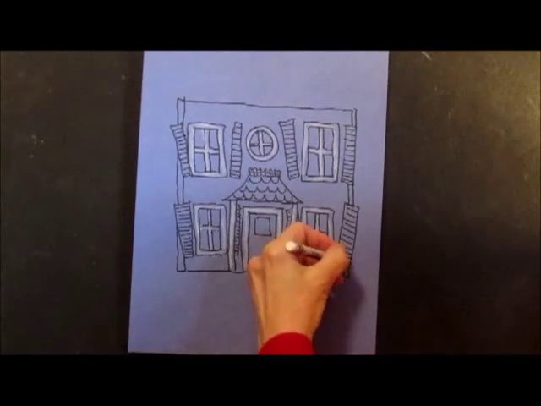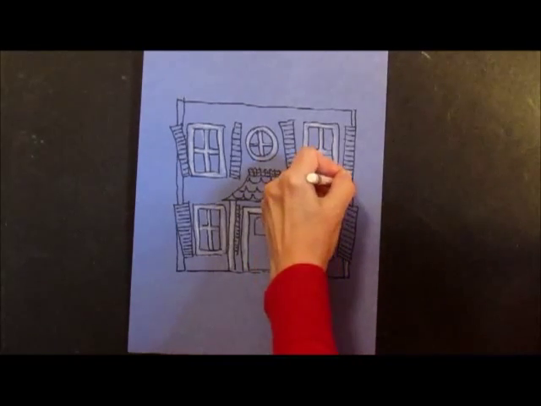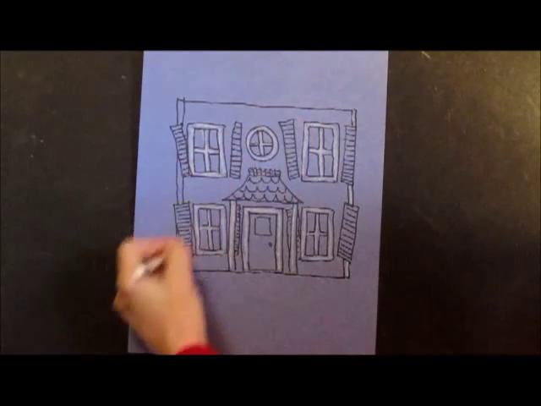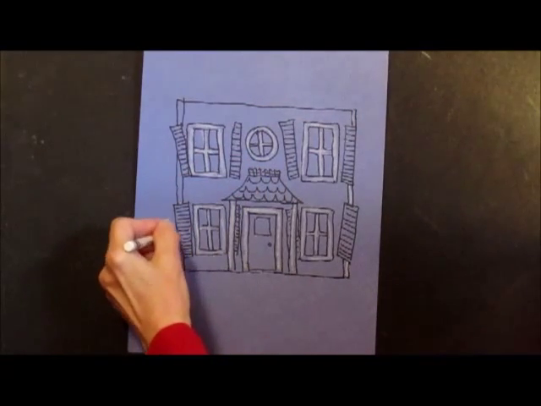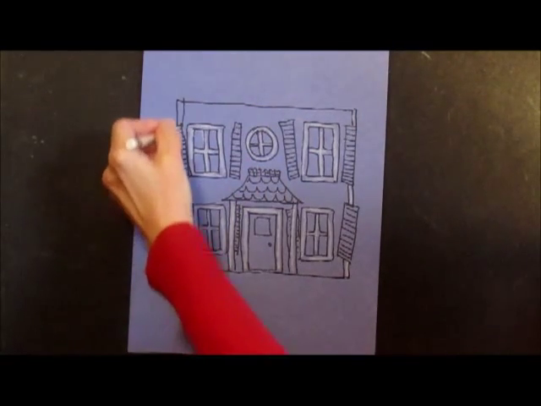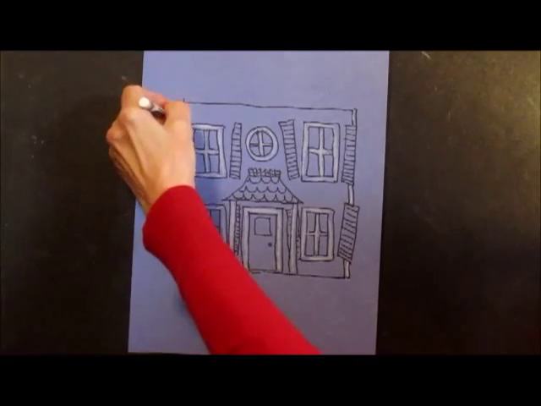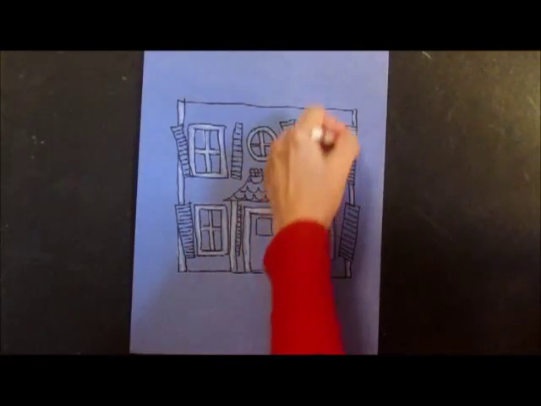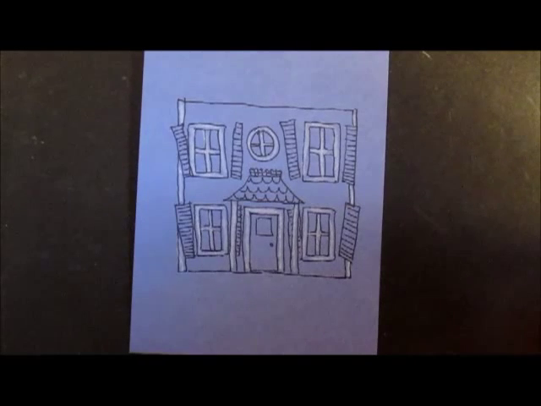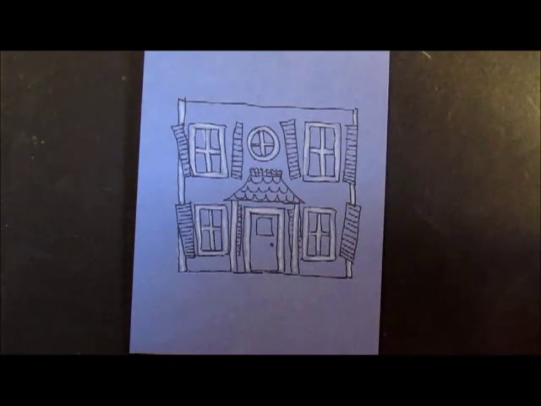Speaking of crayon, you could have used oil pastels, you could have used chalk, a lot of different things. Whatever you have handy or you're in the mood that day to use. I love crayon because it's neat. It does not cost much. And it seems like everyone has some type of crayon around.